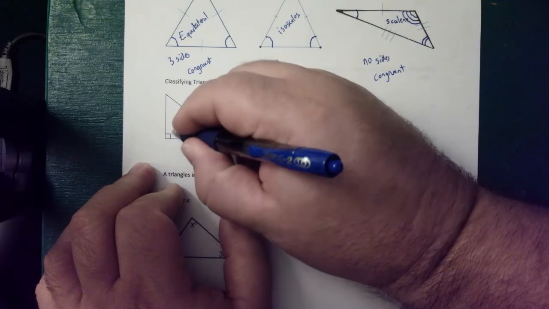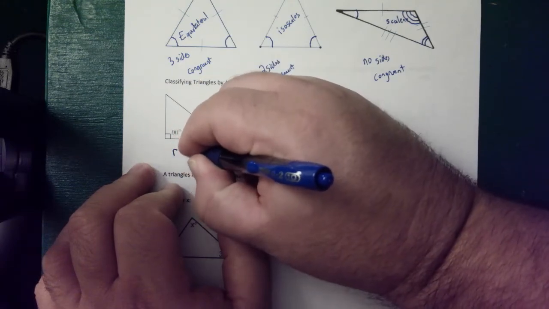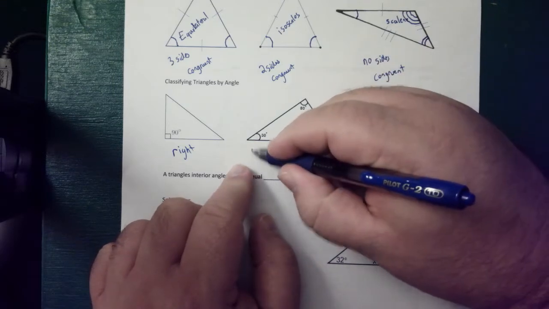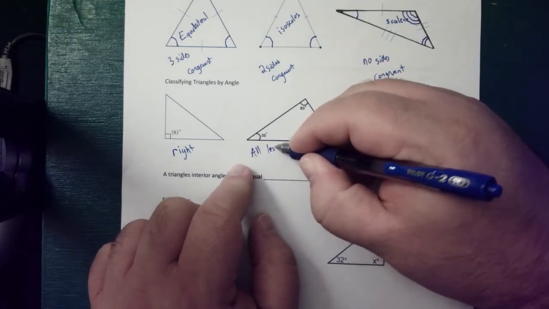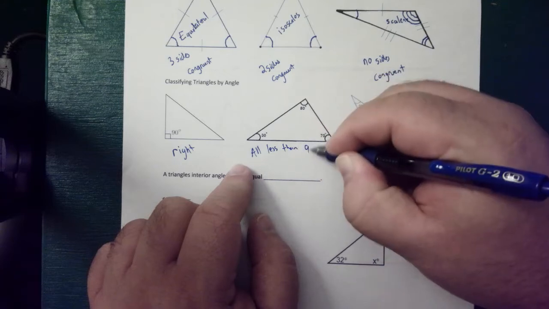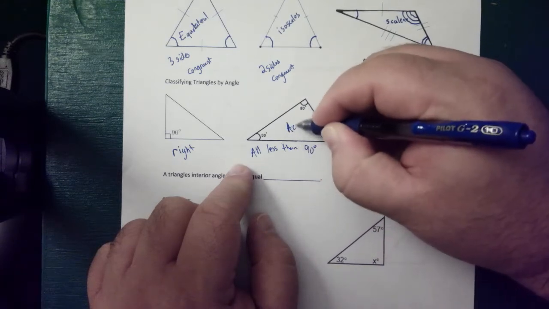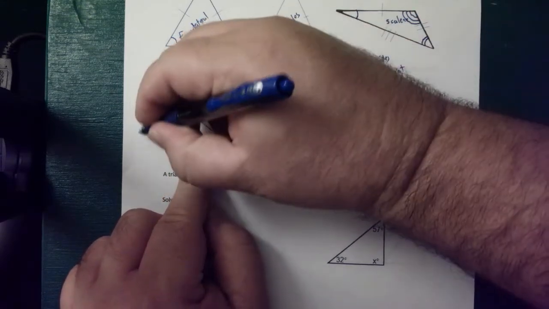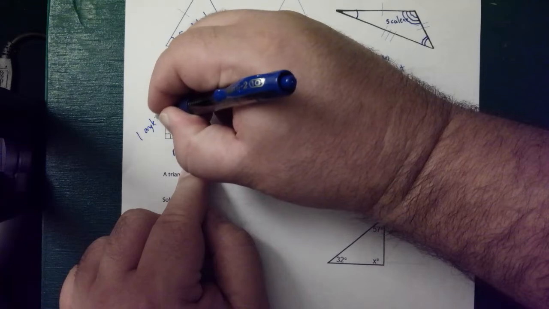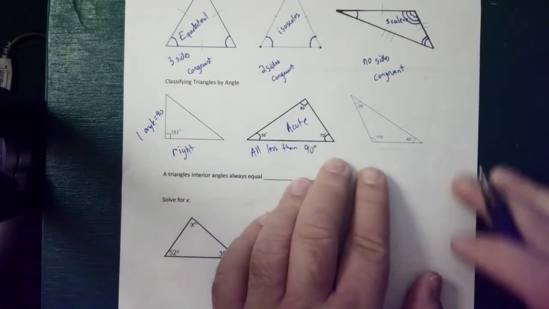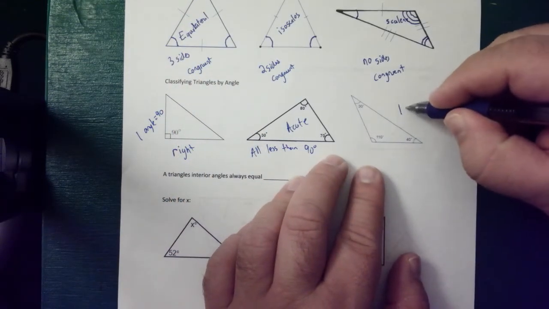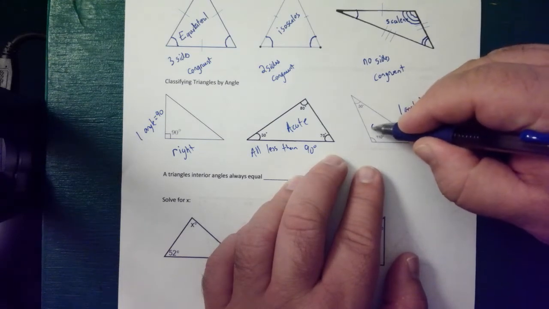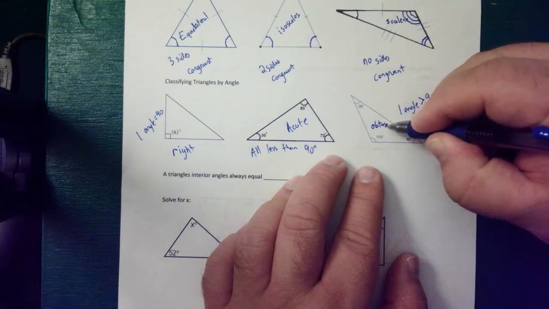All right, coming down here to classifying by angles, there are three ways to do that. If it has a 90-degree angle, then it is a right triangle. If it has all angles less than 90 degrees, this is called an acute triangle. I should say one angle equals 90. And then on this one, if one angle is greater than 90, then it's known as an obtuse triangle.